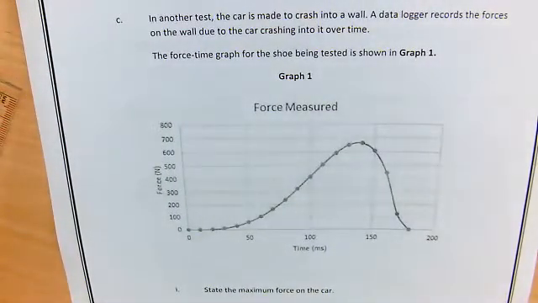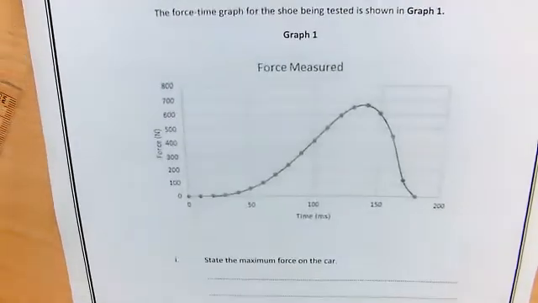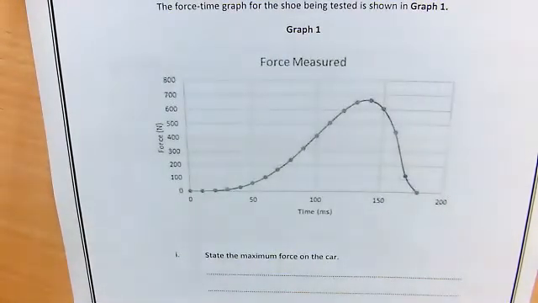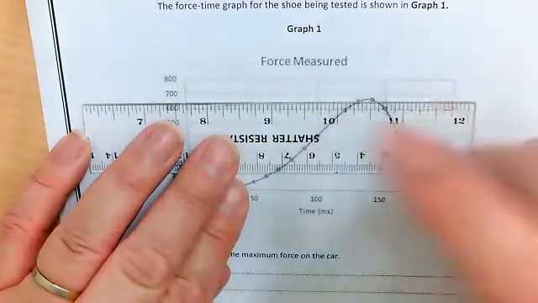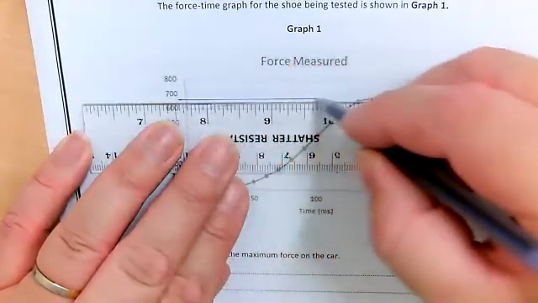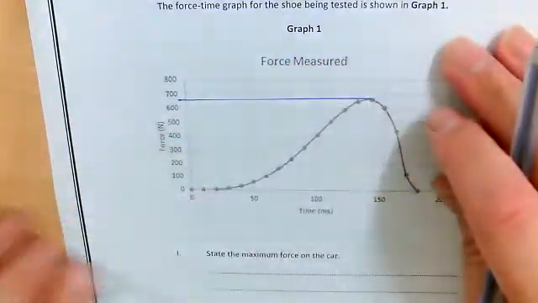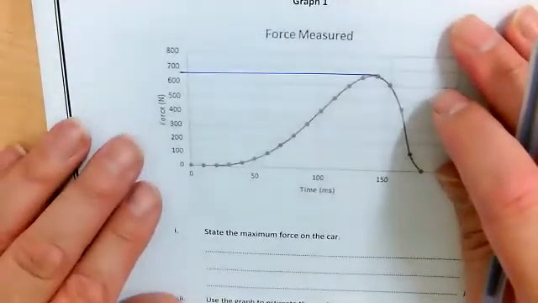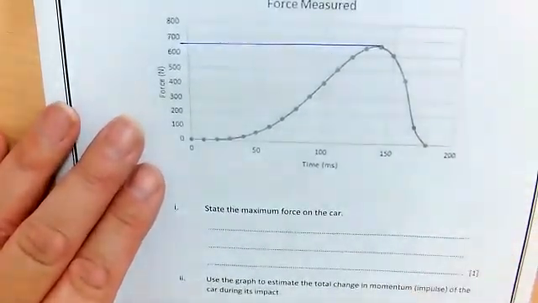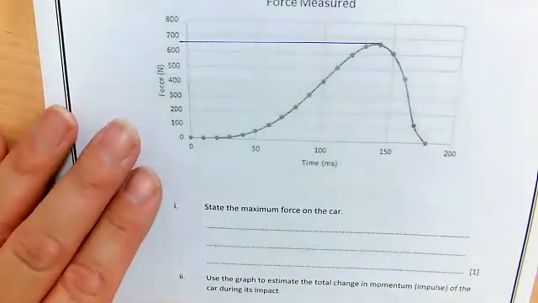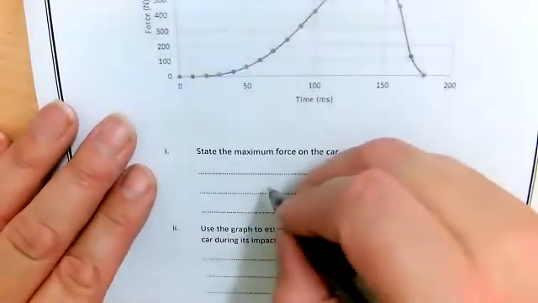Now, there are lots of different ways of doing this. First of all, state the maximum force on the car. So if we draw a horizontal line across here, okay, well, it could be anywhere between 650 and 700. So I've said 670 newtons, roughly.